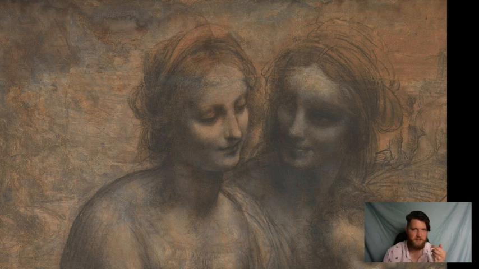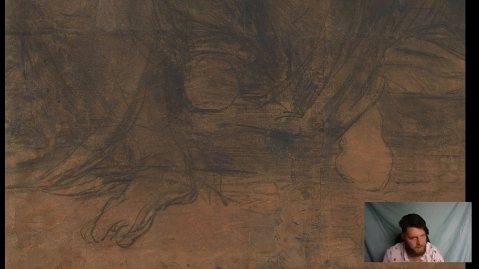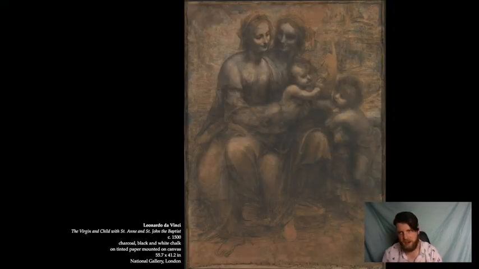From soft and subtle, sort of using the pastel and charcoal to render value, to these quick and simple gestures, beautiful line quality, very expressive. So if you're looking for some inspiration, I really suggest you go look at Leonardo da Vinci's drawings.